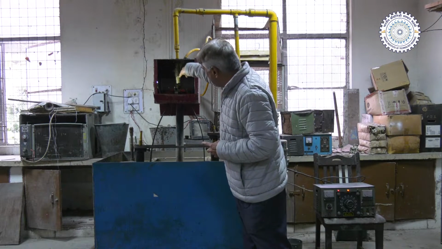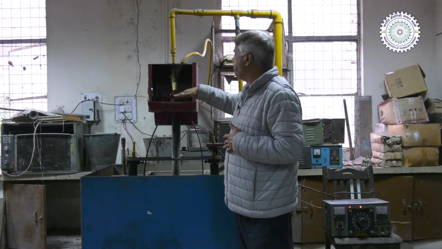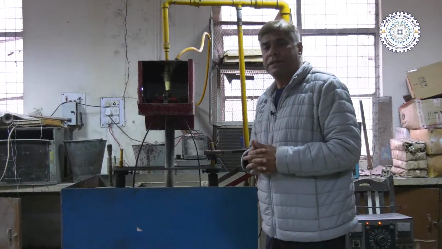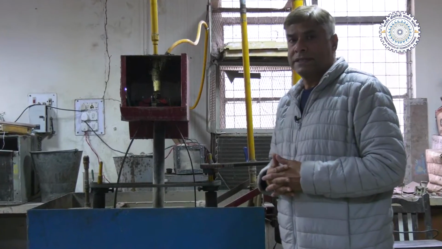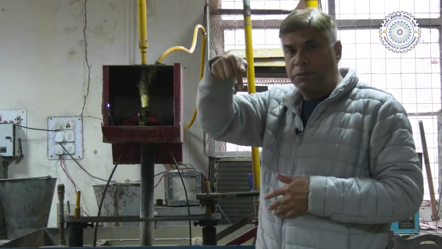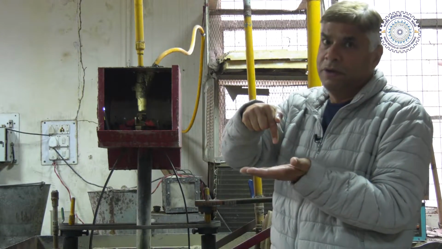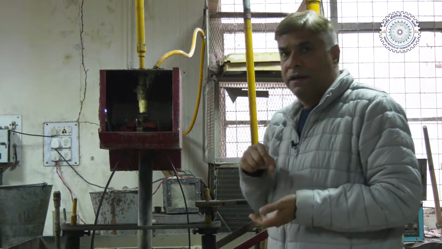So the jet will be coming out of this nozzle, and here we mount the specimen whose slurry erosion resistance or slurry erosion behavior is to be checked. So basically there is a jet which is coming out at identified speed, and it is directed over the surface whose resistance is to be checked.